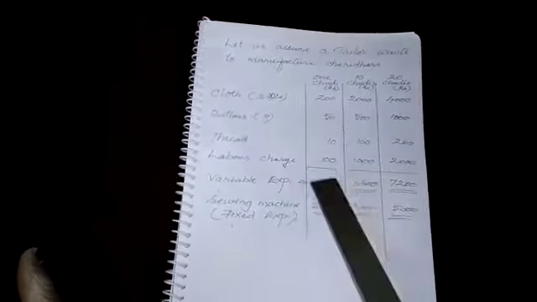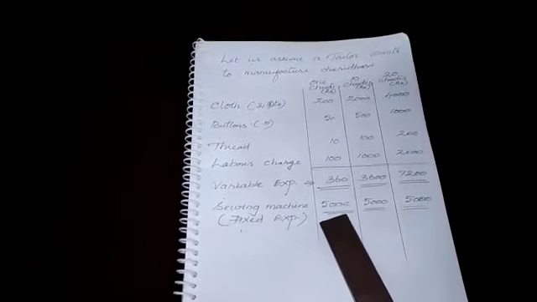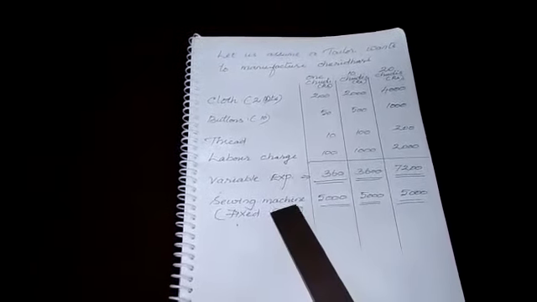Then we'll see fixed expense. For stitching these chudis they need not only these products, he needs the machine also, the sewing machine. So 5000 rupees he needs to buy a machine.